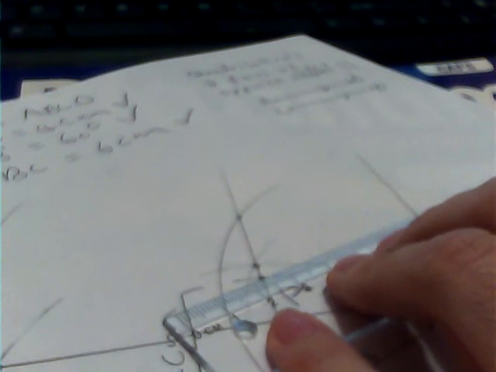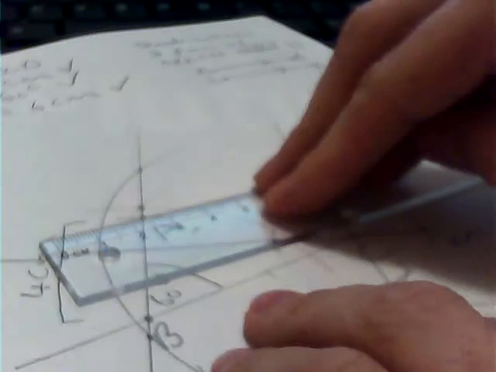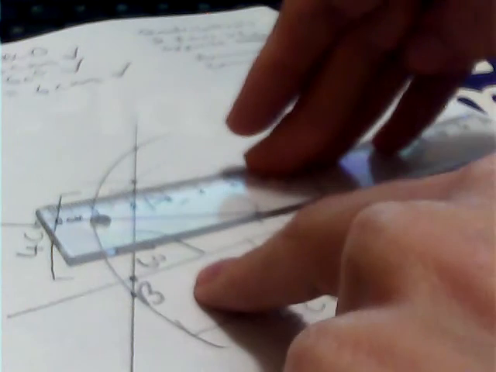And now these two lines should be parallel if drawn accurately. Now we need to do exactly the same with point A. What we need is a parallel line at A to this line BC.